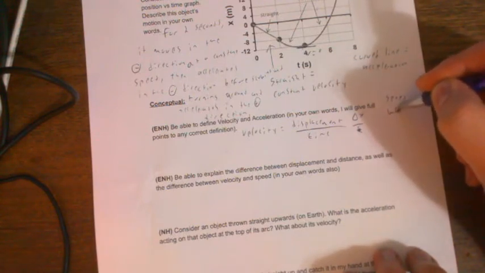speed with a direction too. It's speed with a direction attached. So velocity is the same thing as speed, but it's got a direction attached, right? It cares about forward, backward, east, west, that sort of thing.